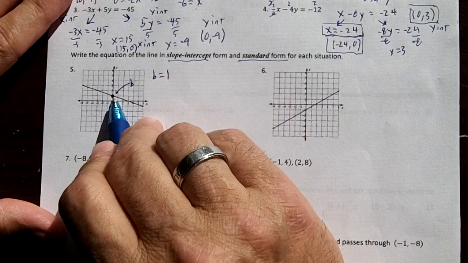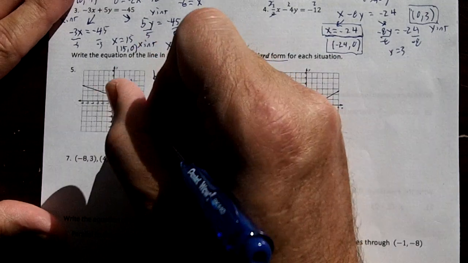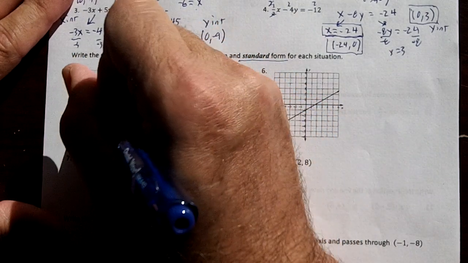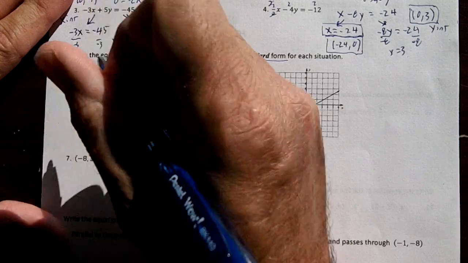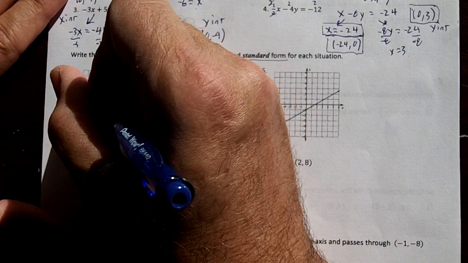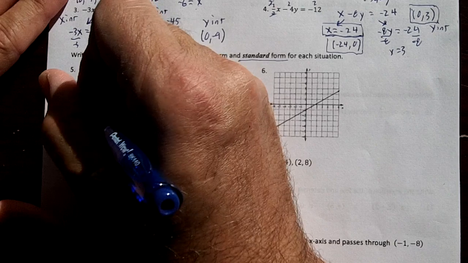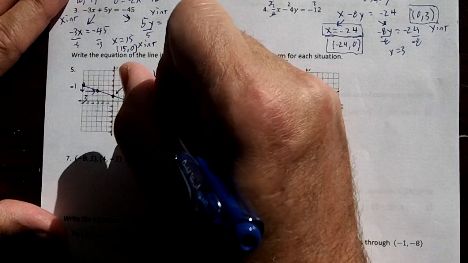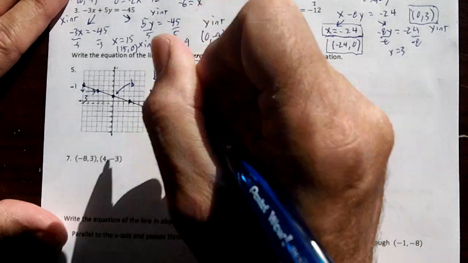Now then, let's find the tick marks. This line crosses right here. It crosses right here, and going backwards, it crosses here and here. So find your tick marks. I'm going down 1 over 3, aren't I? So I'm going down 1 over 3. That means my slope is negative 1 over 3.